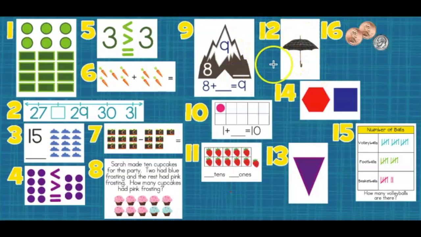All right, let's look up here at number 12. What is that thing right there? That's right, it's an umbrella. And what do we use an umbrella for? Yeah, and so this umbrella, what are 3 words you could use to describe this umbrella? Yeah. Okay, let's look down here at number 13. What shape is this? It's got 3 sides and 3 corners. It is a triangle. And is it a flat shape or a solid shape? It's a flat shape, isn't it?